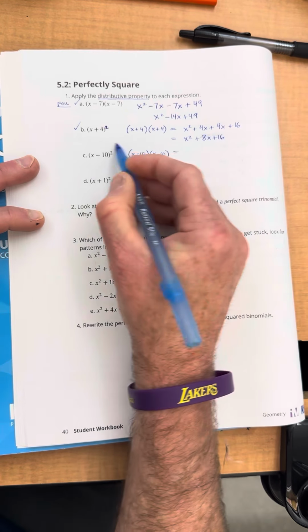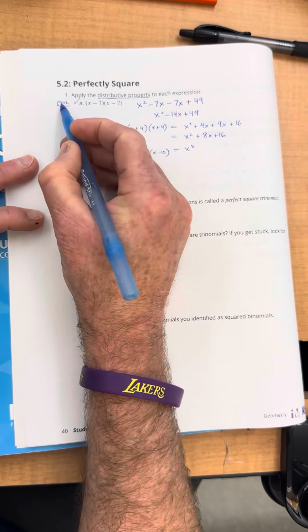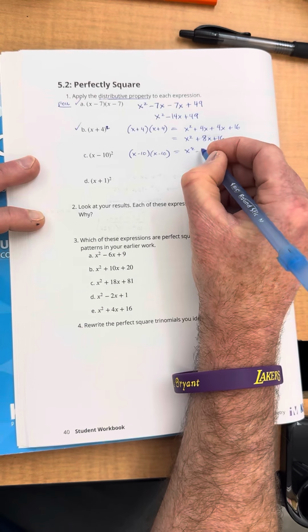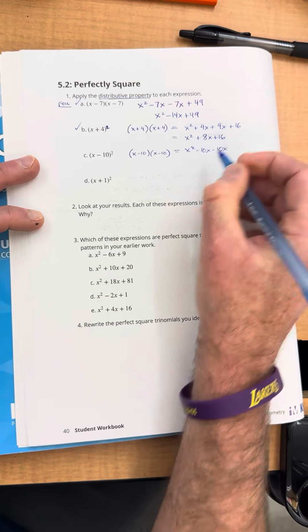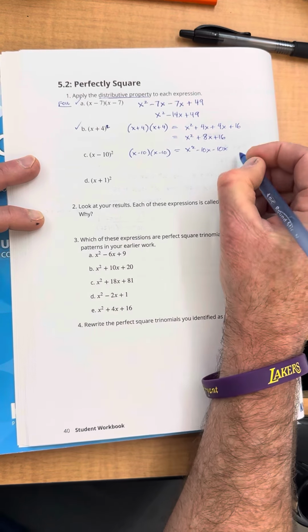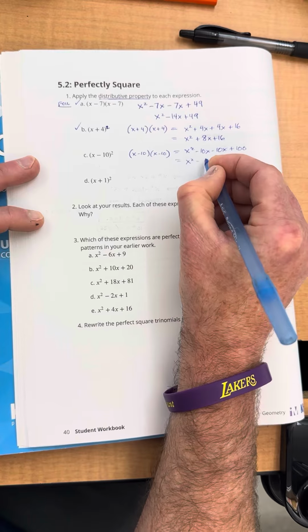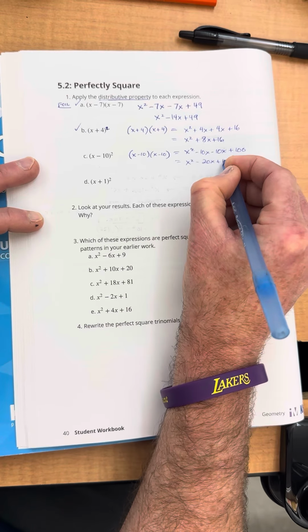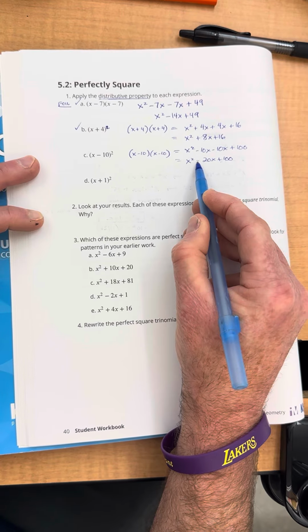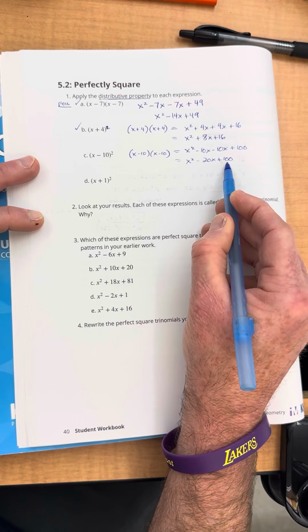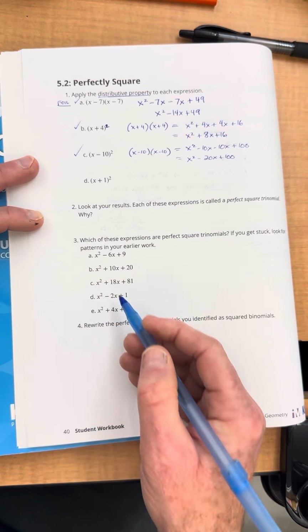Okay, so first, FOIL, x squared. Outsides, x and negative 10, that's negative 10x. Insides, negative 10x. And last, plus 100. So that's going to simplify to x squared minus 20x plus 100. Now look at this. Half of negative 20 is negative 10. Negative 10 squared is 100. These are all perfect square trinomials.